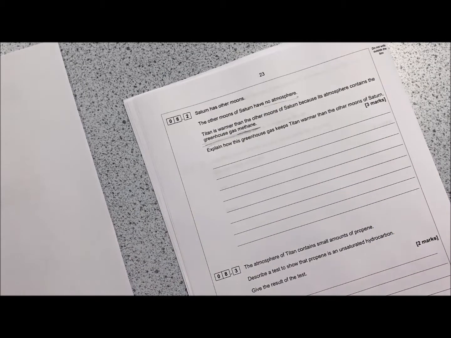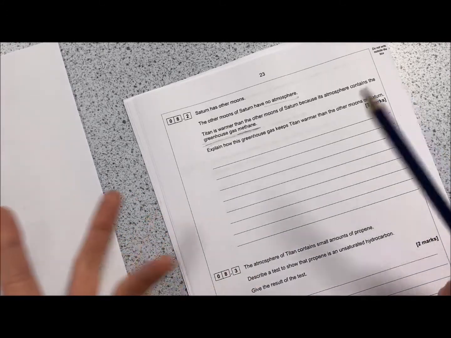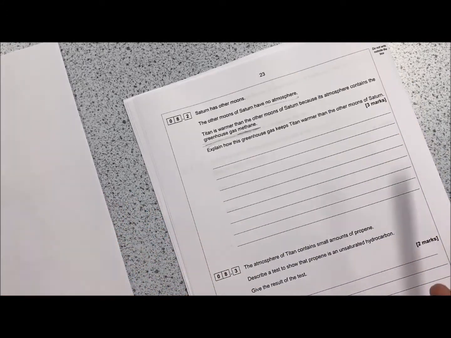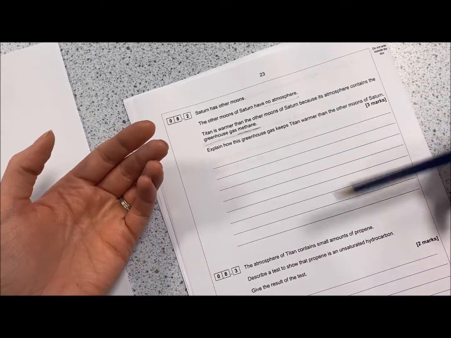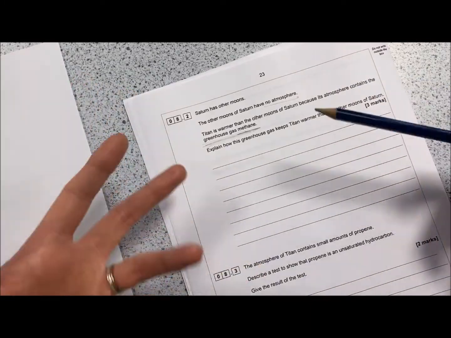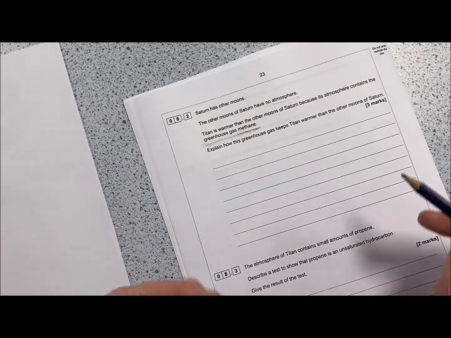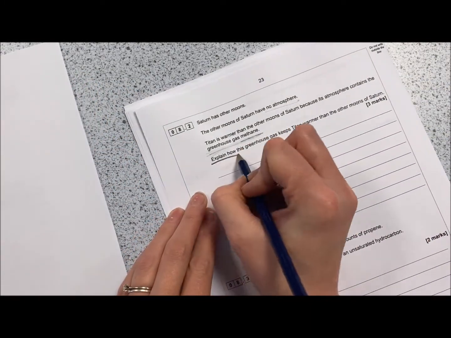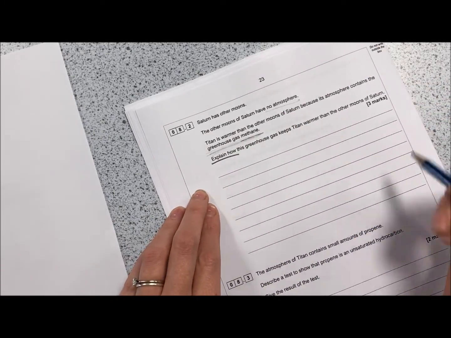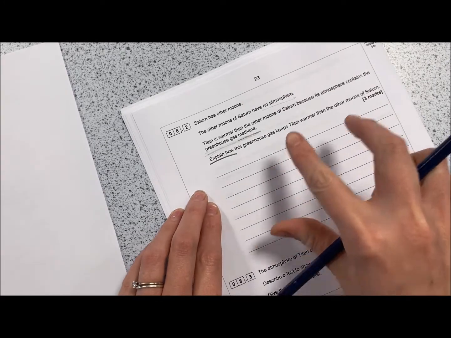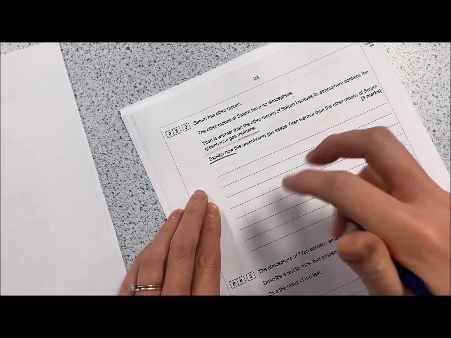The greenhouse effect on Earth will be the same as the greenhouse effect on Titan. Okay, if we've both got greenhouse gases in the atmosphere, it will work in exactly the same way. So don't let the fact that it's somewhere else, on a different planet or a different moon, affect the answer. The process is still going to be exactly the same. So we're explaining, so we need to say how the greenhouse gas keeps it warm. So think about the different stages of the greenhouse effect.